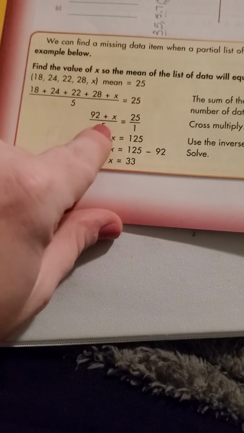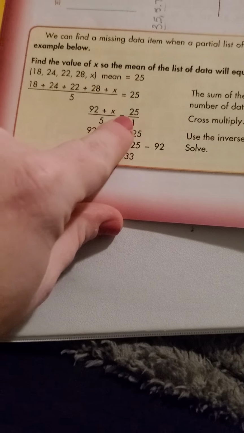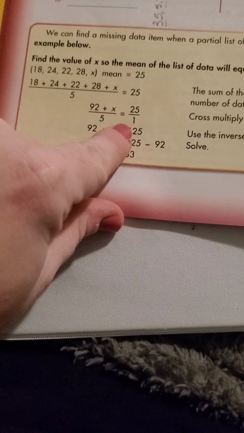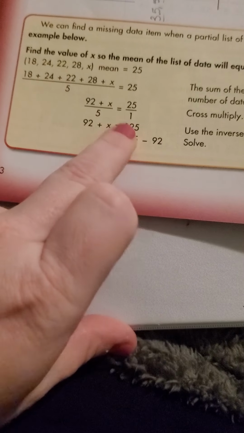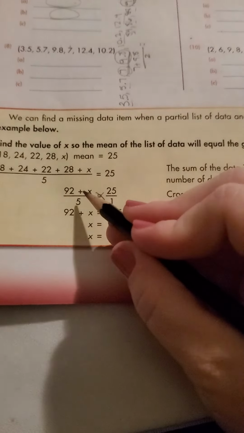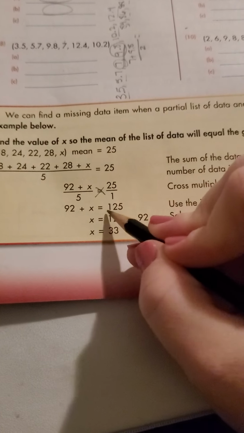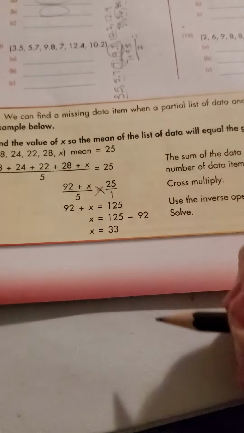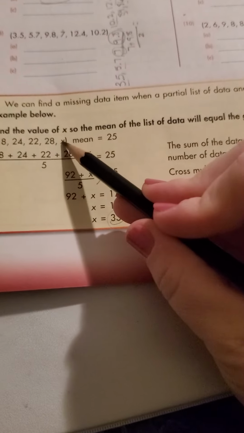So then you add those together. That's going to give you 92 plus X over 5 equals 25 over 1. Okay, so they did that. They did this 25 over 1 so that they could just cross multiply. Okay, that's what they did to get that number that they've got there. They cross multiplied. 92 plus X times 1 is 92 plus X. And 5 times 25 is 125. And then from there, they solved for X. And your number that's missing there, your X is 33.